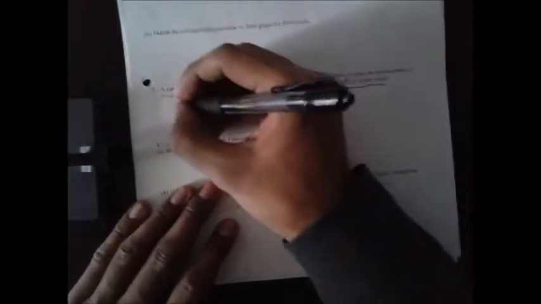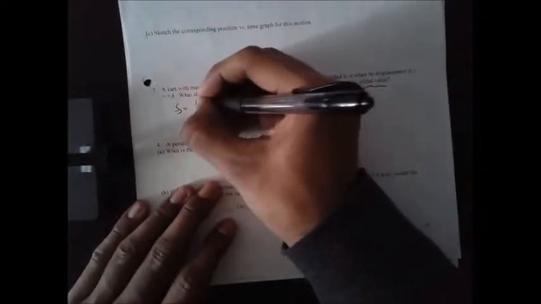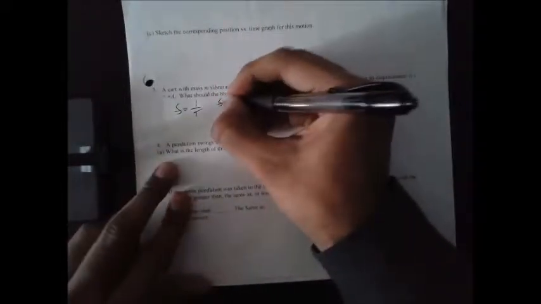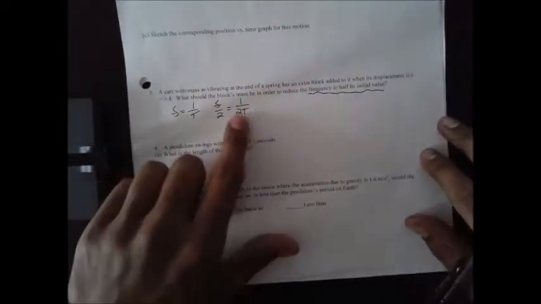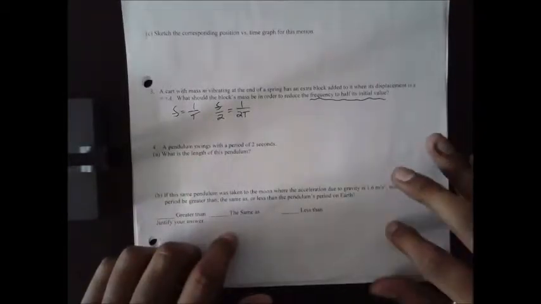Alright, so we know that frequency is equal to 1 over the period. If we want the frequency to be half, we know that we have to multiply the period by 2. That makes sense. Reducing the frequency by half means it takes twice as long for an object to complete a cycle, and so the period has to be twice as long. It needs to take twice as much time in order to do the same thing.